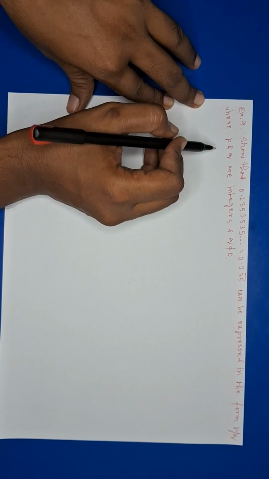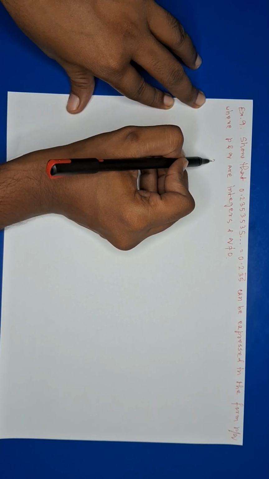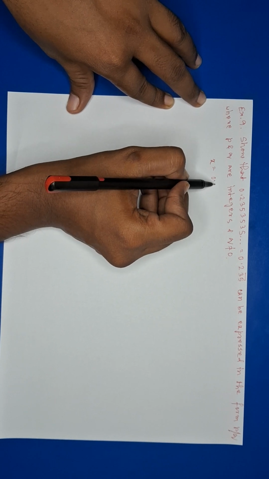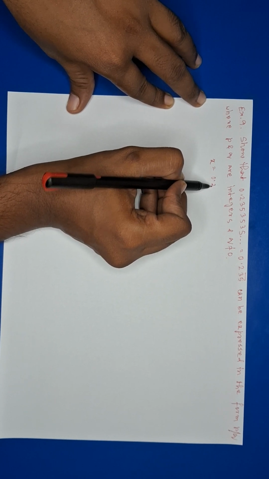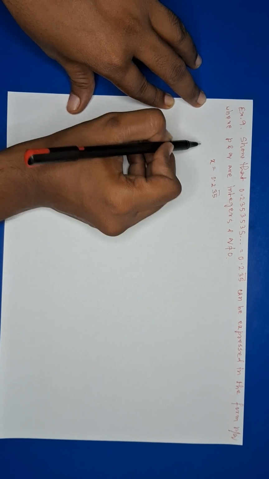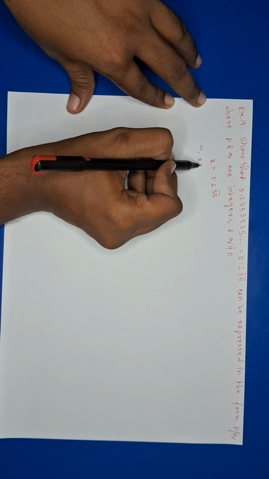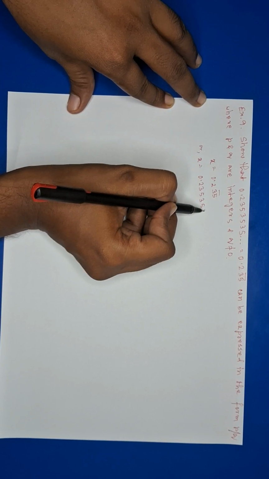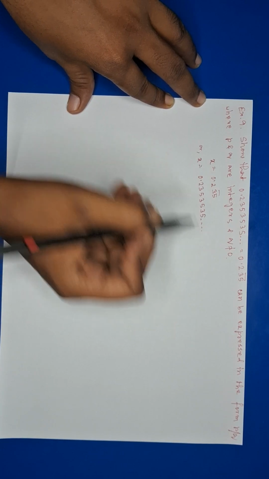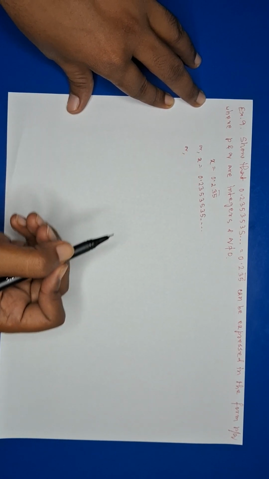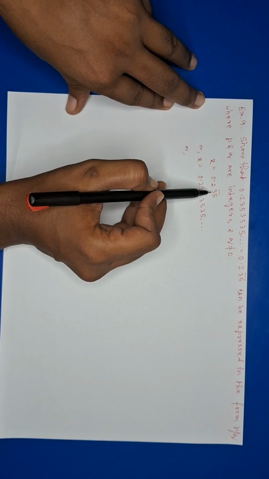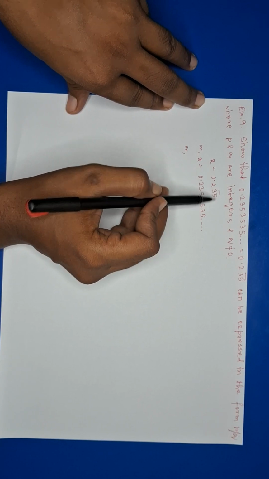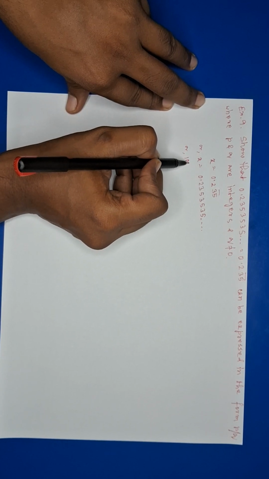So now let us consider x equal to 0.2 35 bar, that is x equal to 0.2353535 dot dot dot. What I have told earlier is that if the bar is above 2 digits, then we have to multiply x with 100.